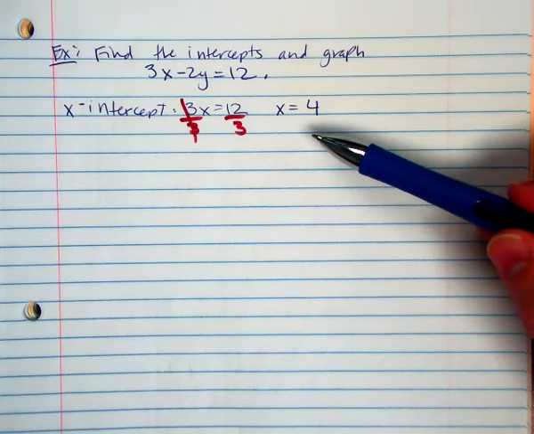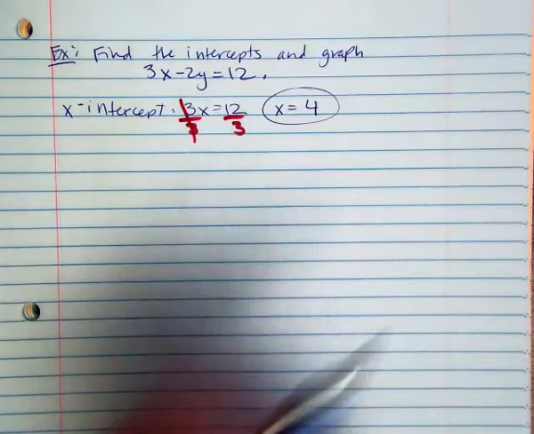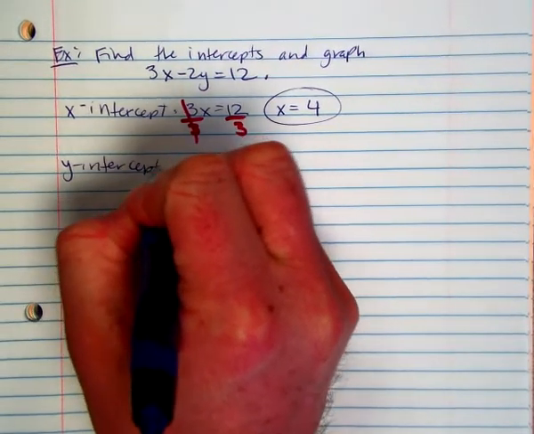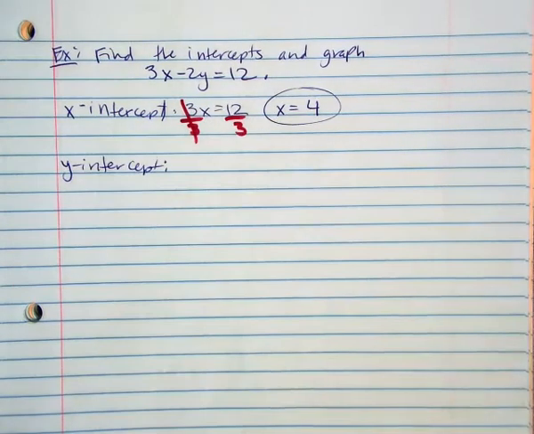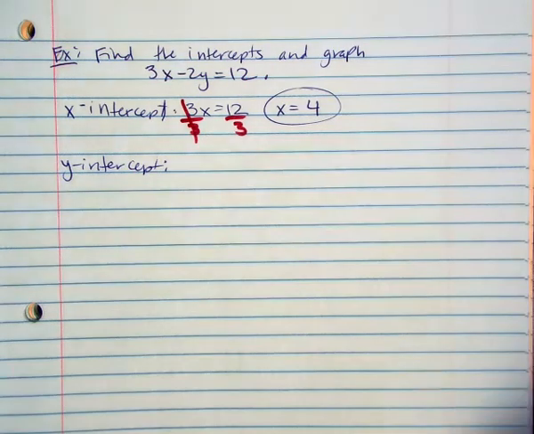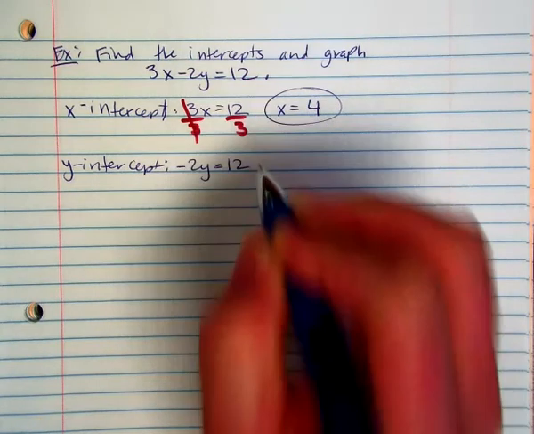On the x-axis, I find positive 4 and I make a dot. That's the first half of my answer. Now let's find the y-intercept. Same idea. If I want the y-intercept, let's cover up x. So if that wasn't there, we have an equation that looks like negative 2y equals 12.